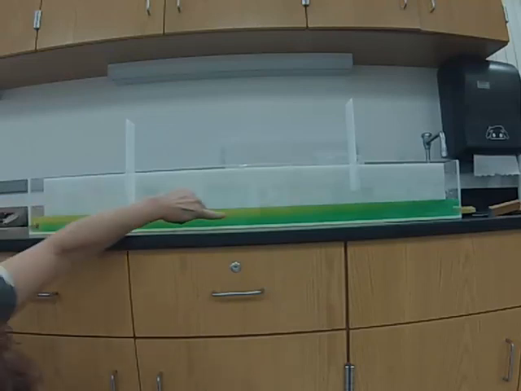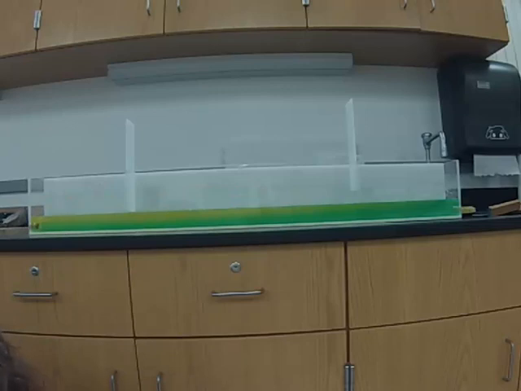So now I'm going to take out some of my floating ice, and you'll see that you've got two currents going. The green is moving from right to left, and the yellow is moving from left to right.